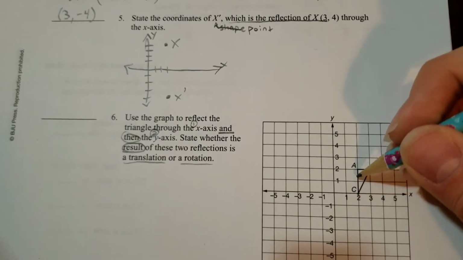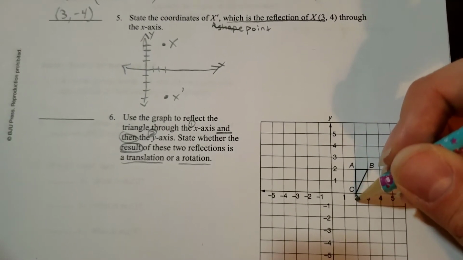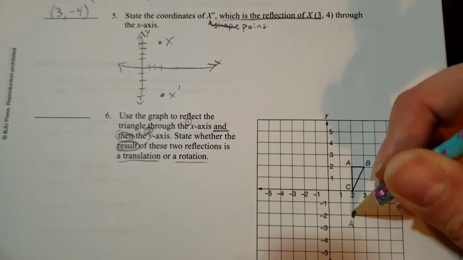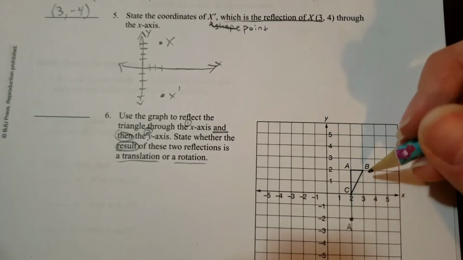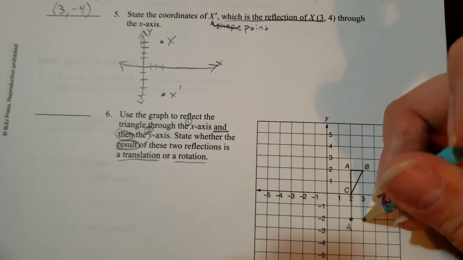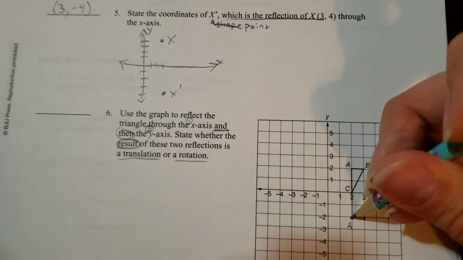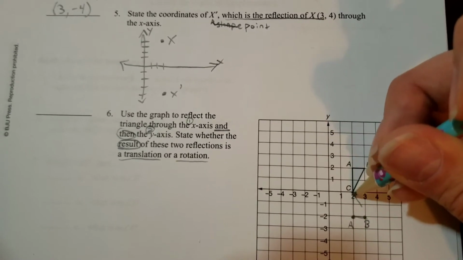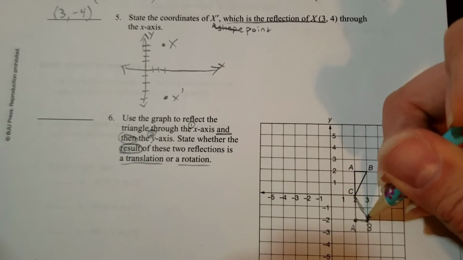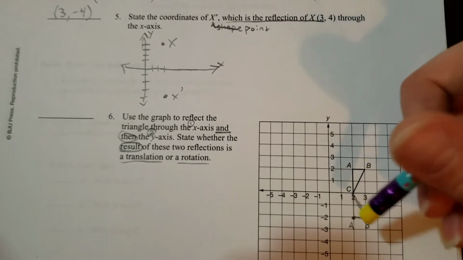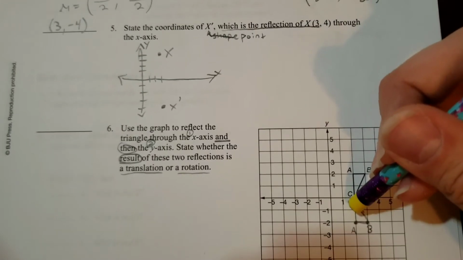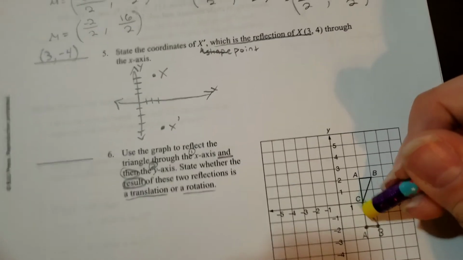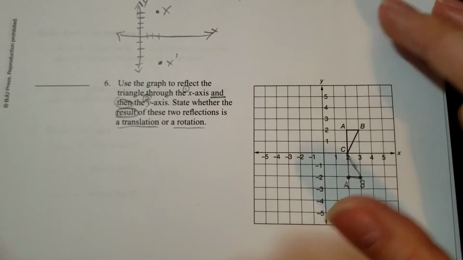So it's 1, 2 steps up, so it's now going to be 1, 2 steps down for point A. And then 1 step over for point B. So C doesn't move, which is nice. Right, so this is the mirrored image. I was talking a lot about this yesterday. This is the mirrored image.